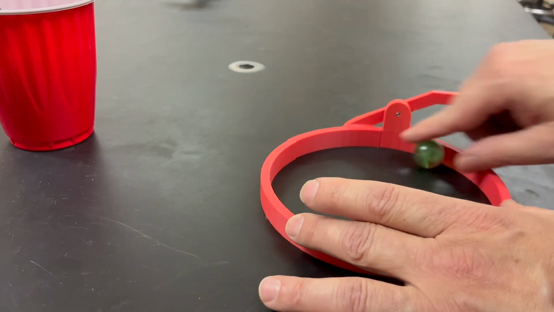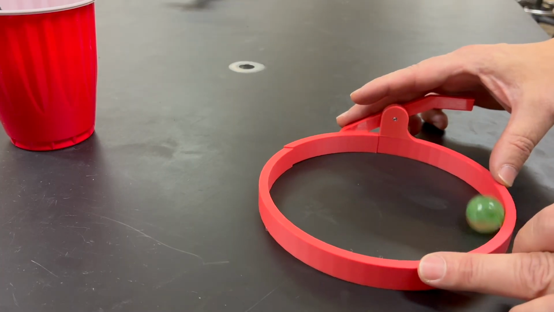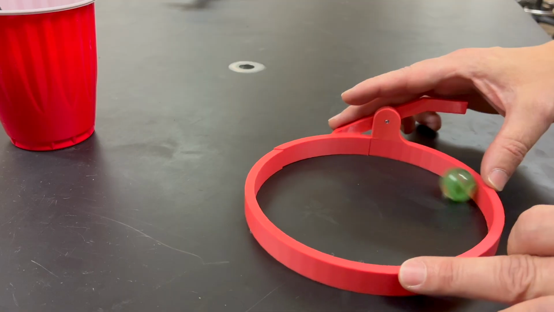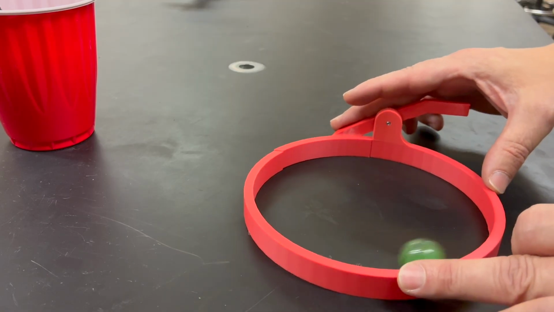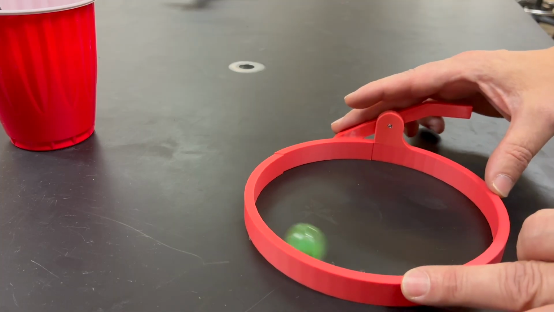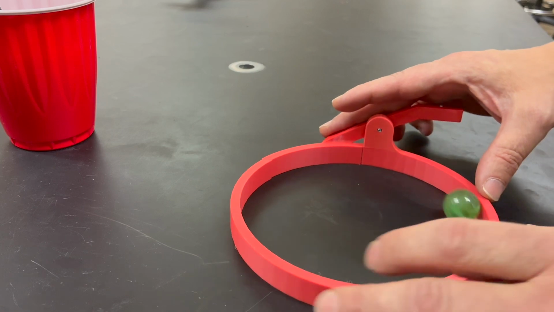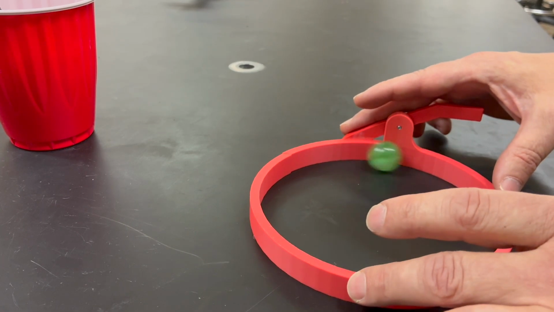Similarly, I have this marble that is moving around the circle inside this hoop. To maintain the circular motion, there must be a force from the walls pushing inwards on the marble. If that force disappears, then the marble's motion will continue.